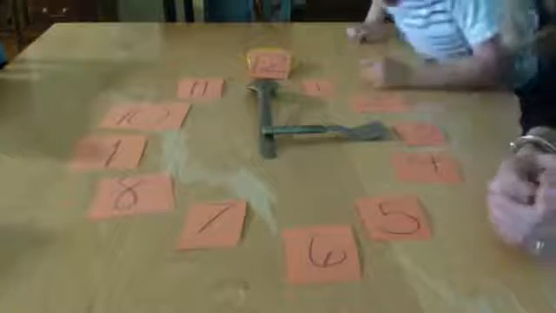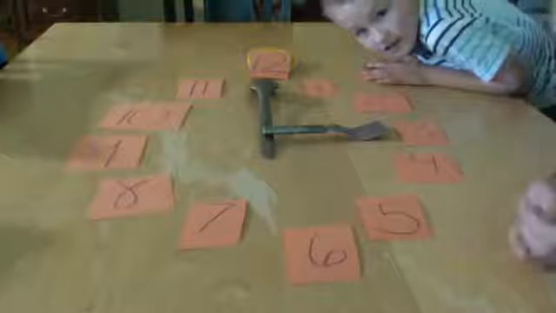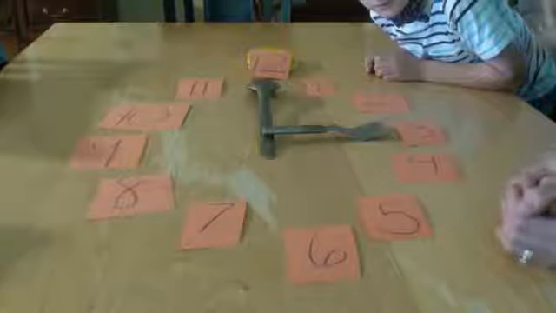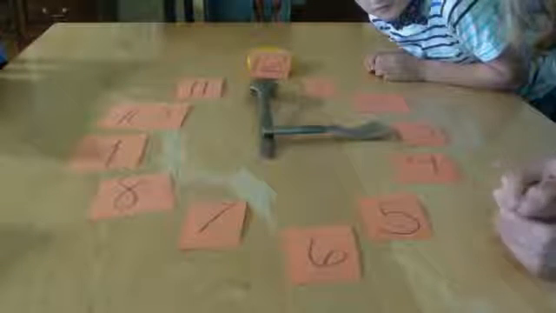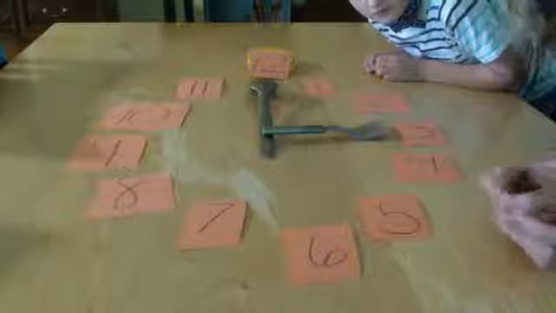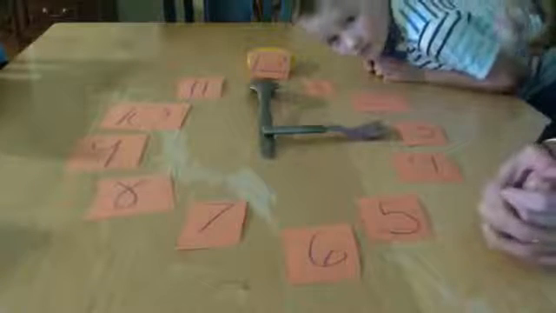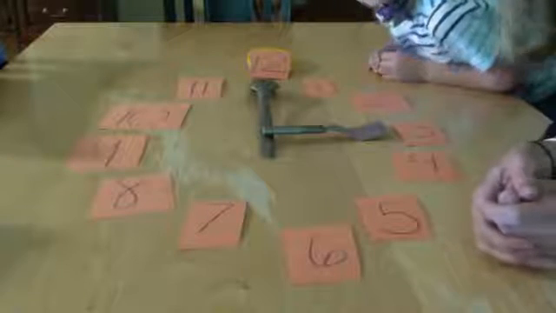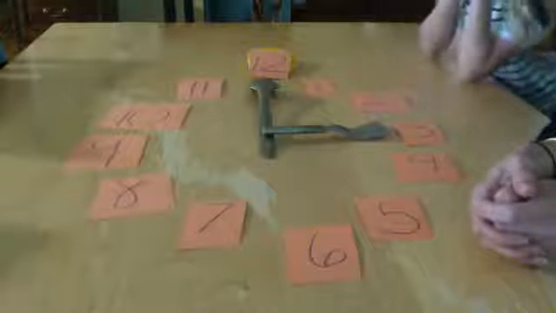So my little helper, Professor Ramsey, is going to help me out. We talked about this clock yesterday. I said that I just made this clock to have fun, and we made it just out of numbers. You can make this at home, or you can also just use your spatulas. Whatever you've got, you can use sticks, you can do sidewalk chalk outside.